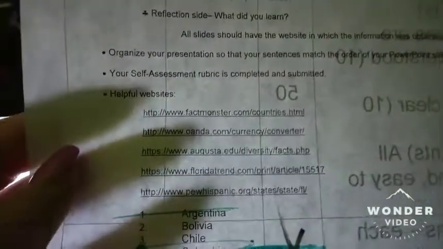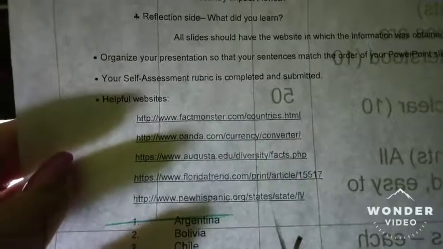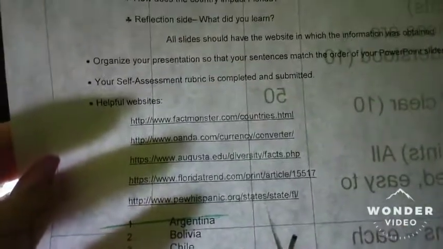floridatrend.com/print/article/15517. That one talks about the countries and the makeup. And I think the next one too, pewhispanic.org/states/state/Florida. Those talk about the percentage of people that come from certain backgrounds, Hispanic backgrounds.